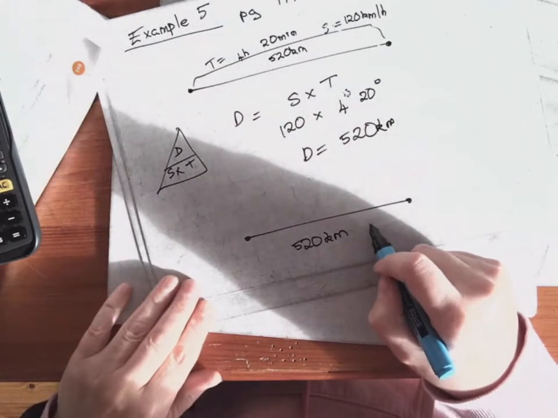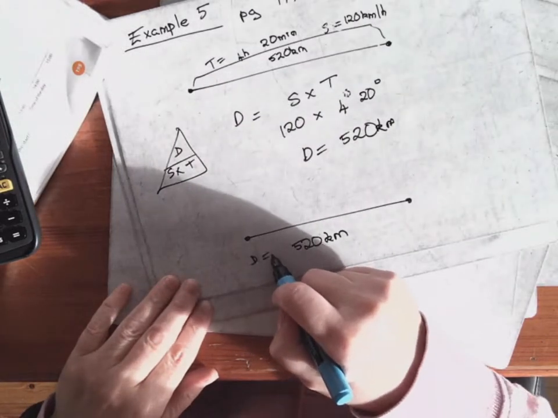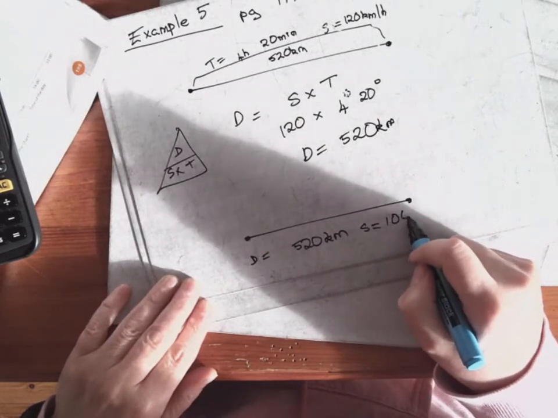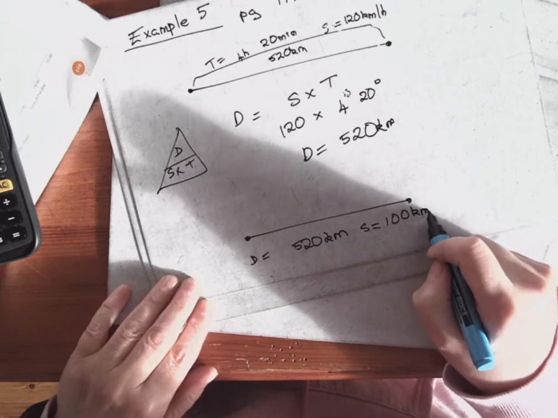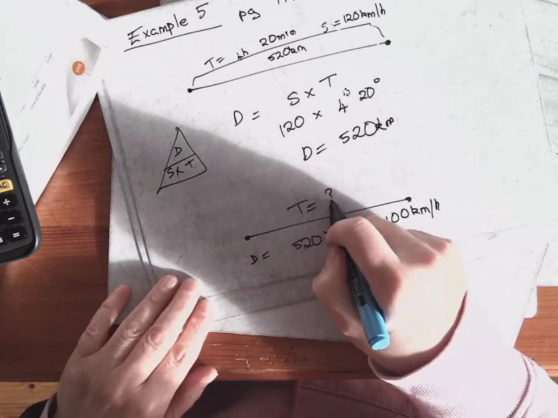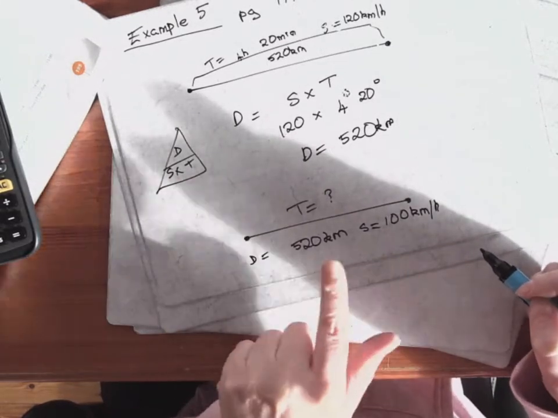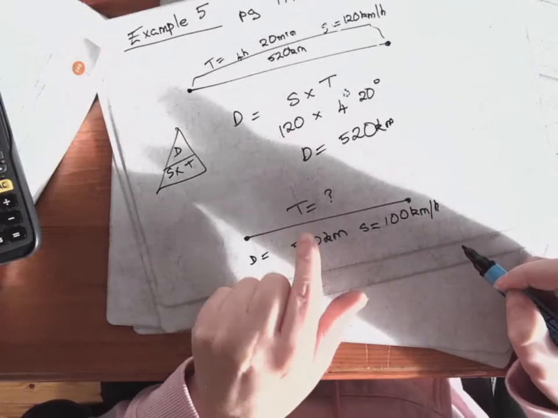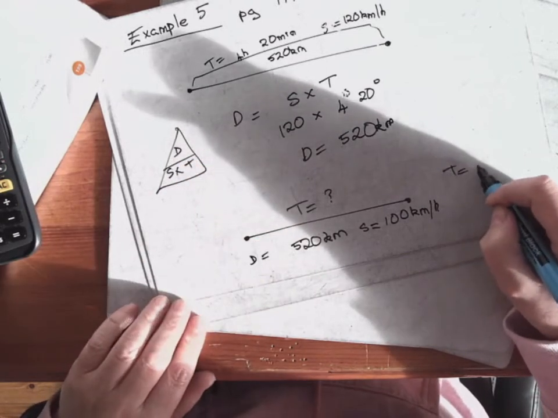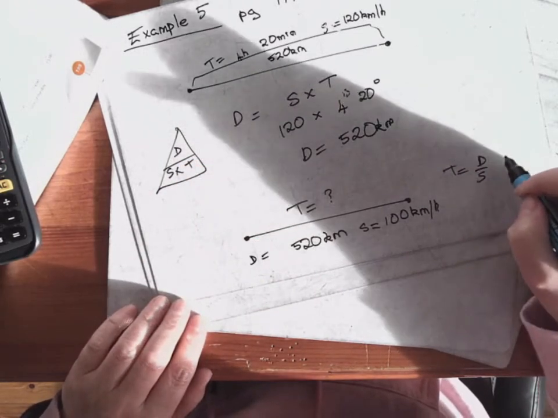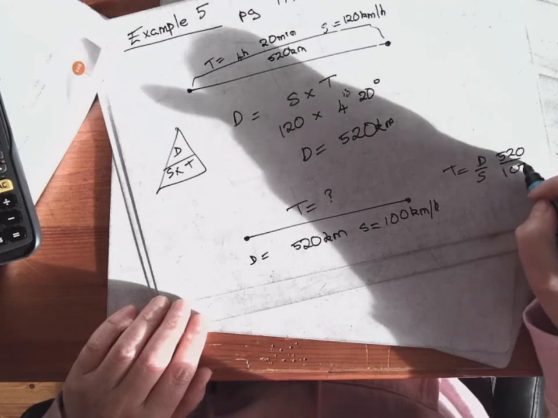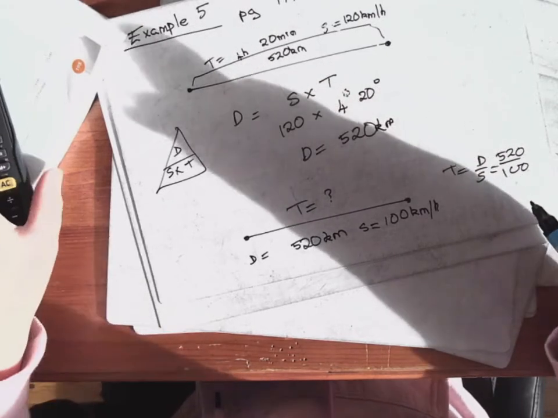How many hours and minutes will it take to travel the same journey? Right, so now the speed, girls. The distance is 520, the speed is equal to 100 kilometers per hour, and this time I'm looking for time. It's the same journey, different speed, same distance, different time. So I'll cover time. Time is equal to distance divided by speed. So the distance is 520 and the speed is 100. Into the calculator with that.